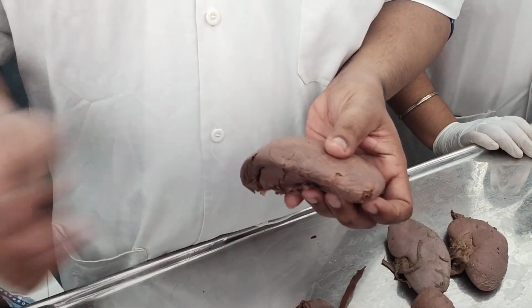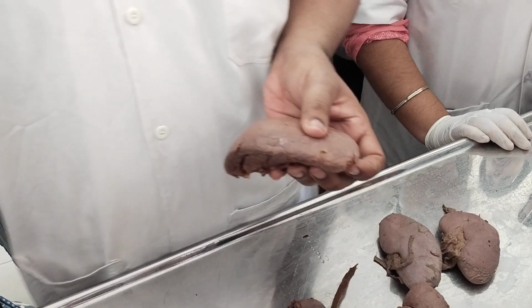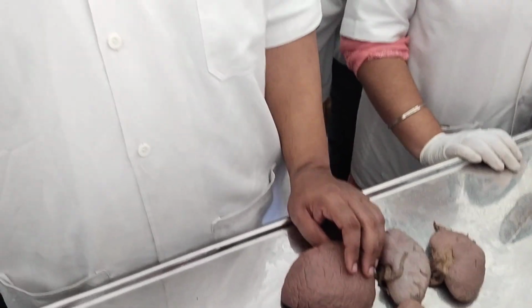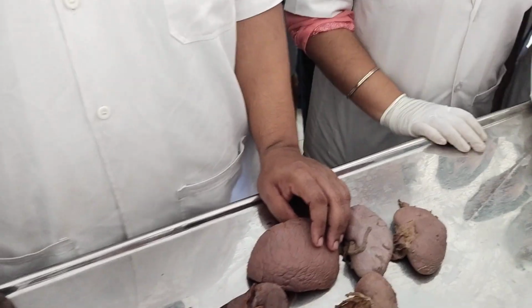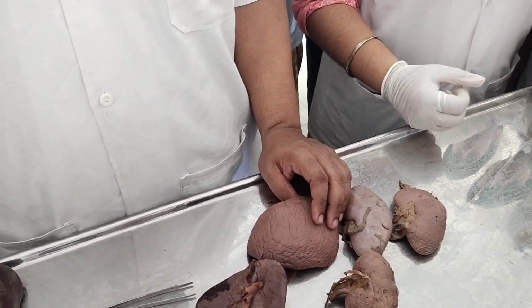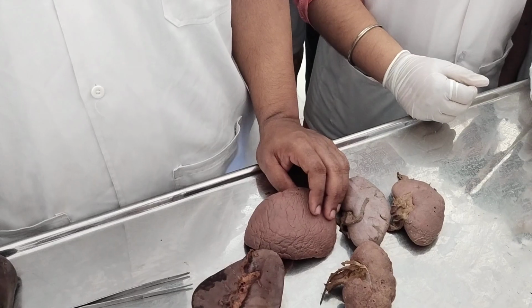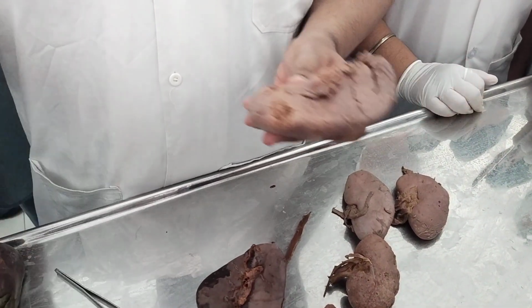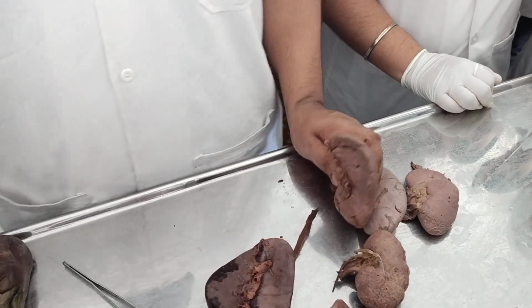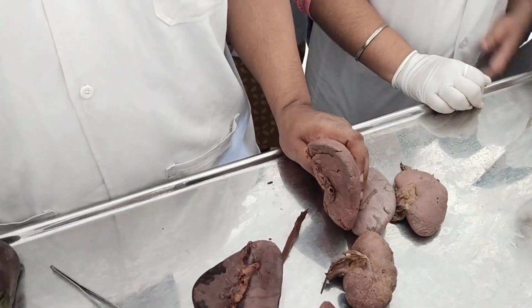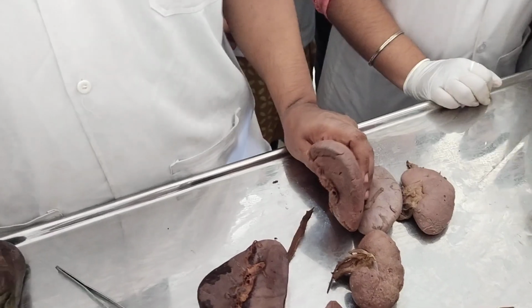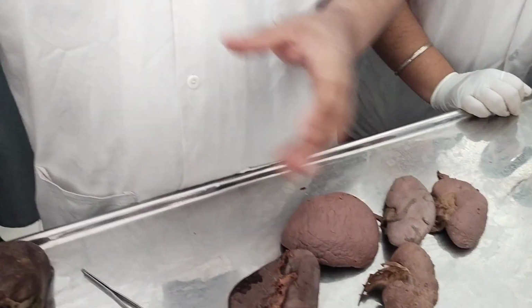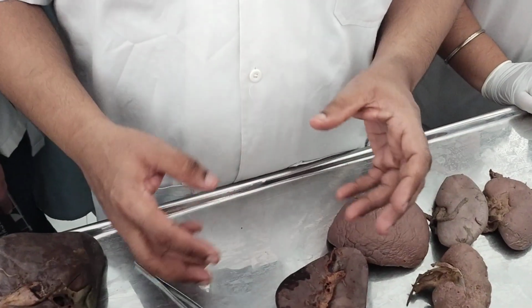Then in the spleen, they ask a bit about the development. Remember, the spleen develops in the dorsal mesogastrium, and they again ask from which germ layer. The spleen develops exclusively from the mesoderm. Then they may ask a bit about the developmental pattern. Why are there notches on the spleen? Because the spleen develops in segments and then fuses. So the notches are an indication that it develops in segments and then gets fused.